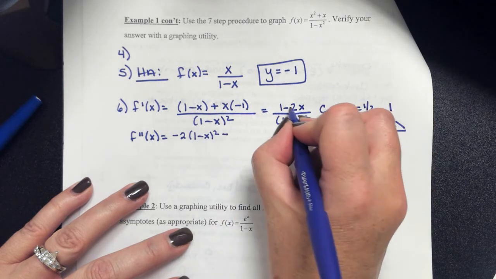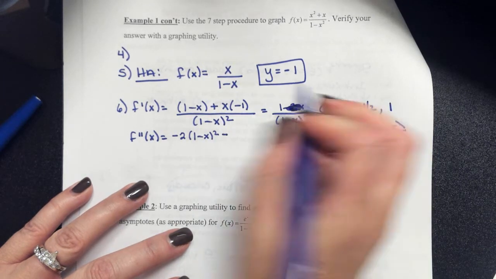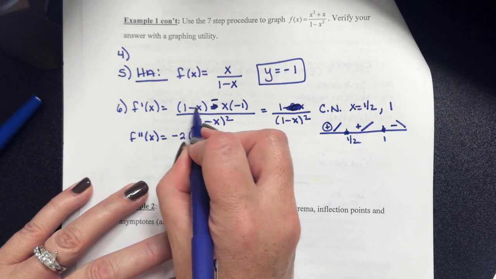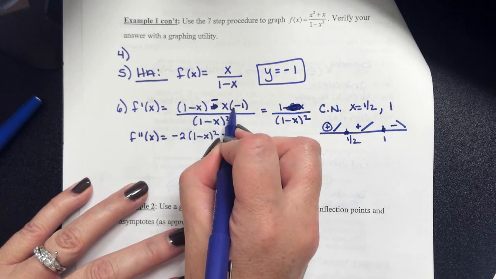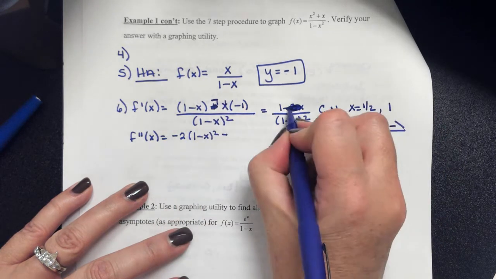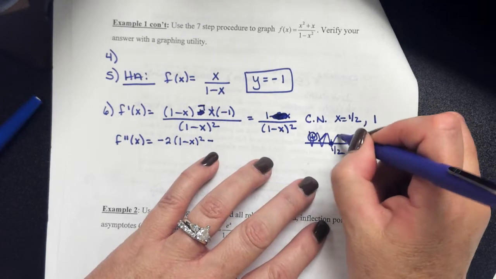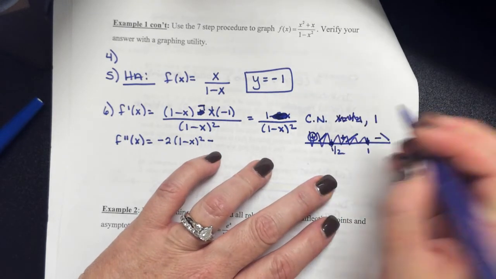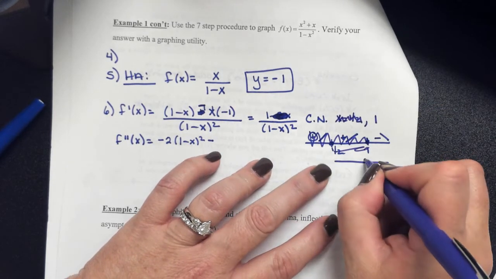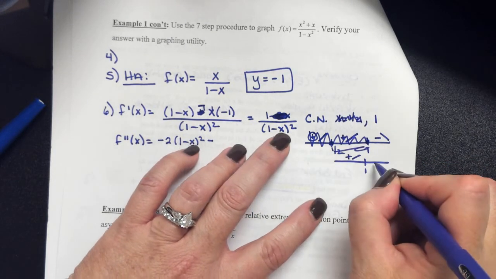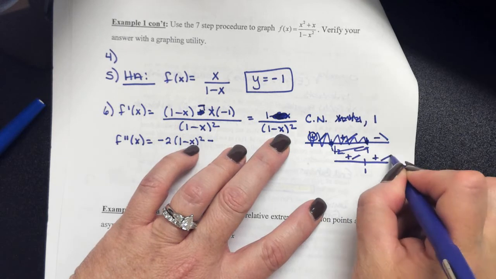In fact, I think this is wrong. This should be a positive 1, shouldn't it? Because I just realized this should be a negative. So f prime g minus f g prime. Yes, so this is going to be a positive x. So actually my first derivative is just going to be 1 over (1 minus x) squared. That's going to change this. I just have a critical number now at 1. Sorry about that. I knew something did not look right. So if I plug in a 0, that's positive, increasing. If I plug in a 2, that's positive, increasing.